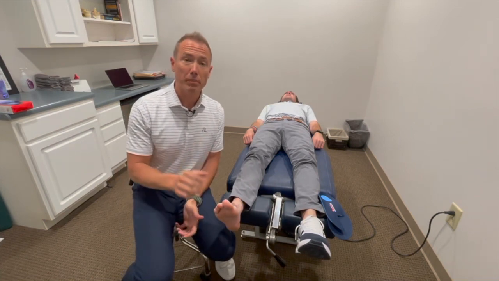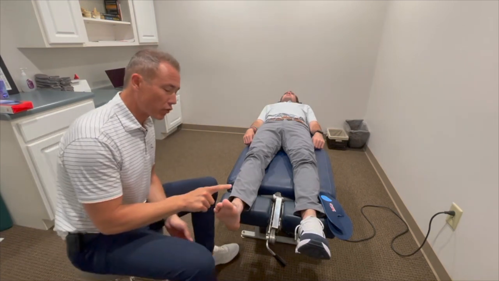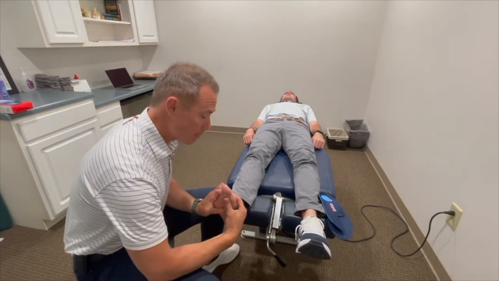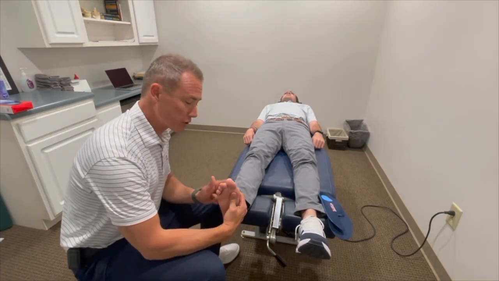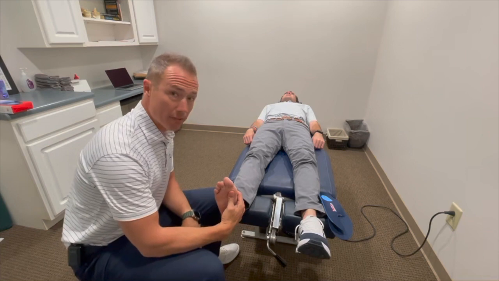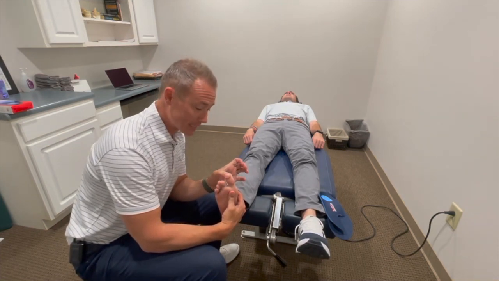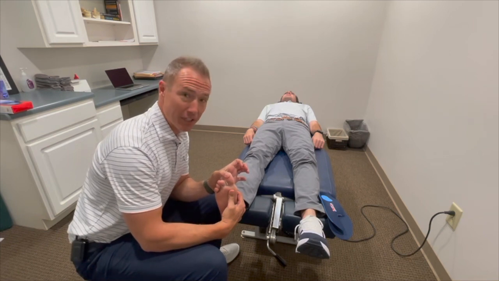And I've got the perfect patient for you. Here's a patient with a chronic issue with the first ray, has had a turf toe, and now he has a bunion formation limiting the range of motion of his first toe. When he loads that first ray, he needs 70 degrees of dorsiflexion. He gets 5, maybe 10 degrees of dorsiflexion.